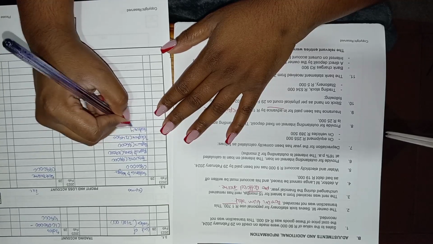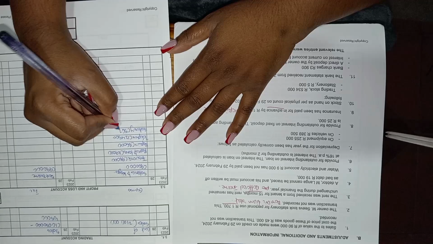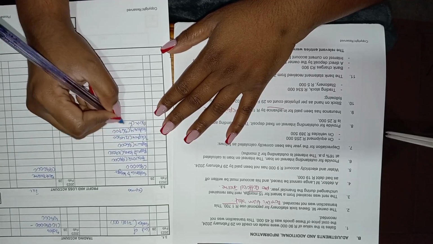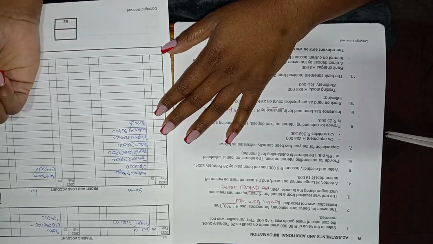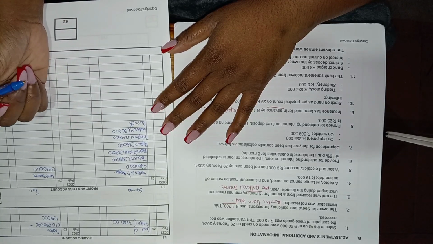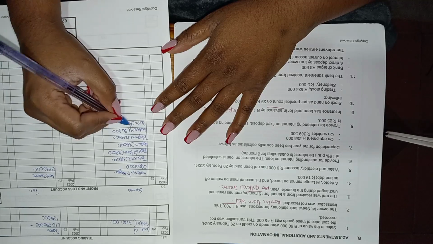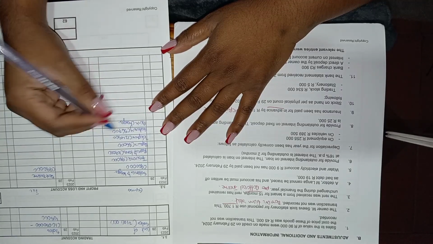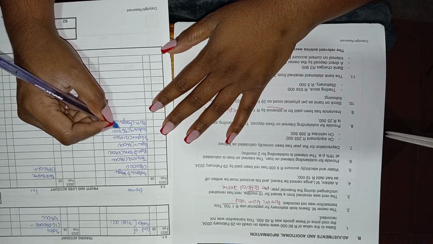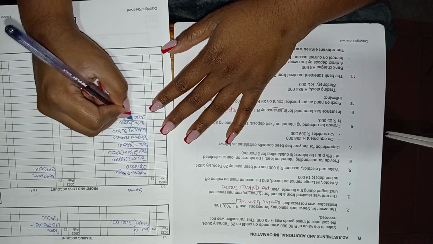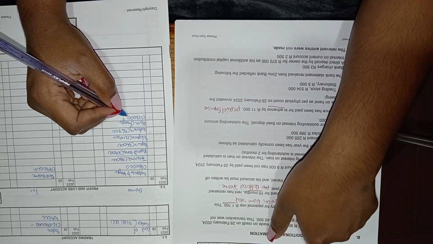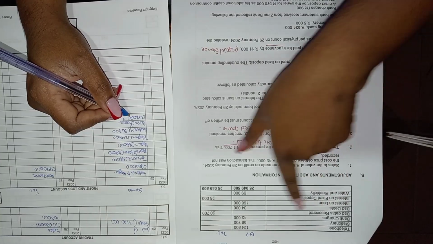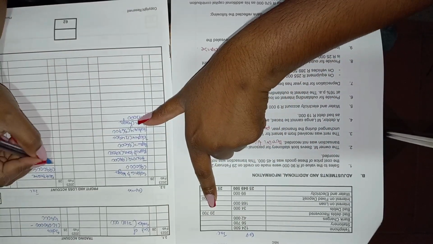Stationery is 56,700. Bank charges, 42,000. Bad debt recovered, no bad debt recovered. Notice it's on the credit side.